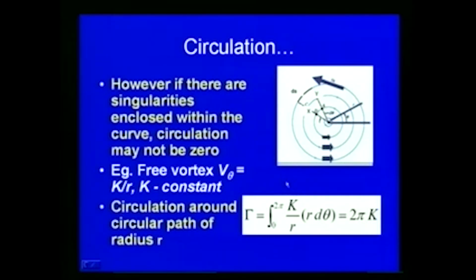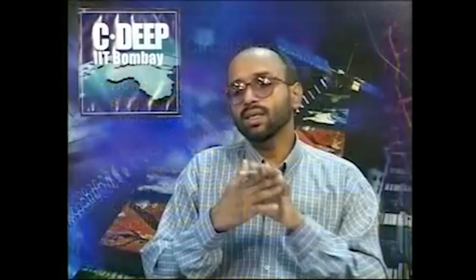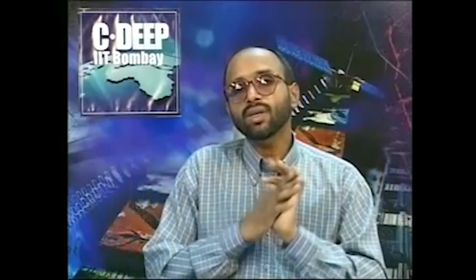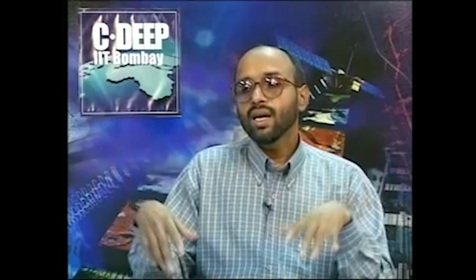Here you can see that even though what we consider is irrotational and potential flow, whenever singularities are there within that closed curve, the circulation will not be 0. So, we get a value for circulation gamma is equal to 2 pi k.